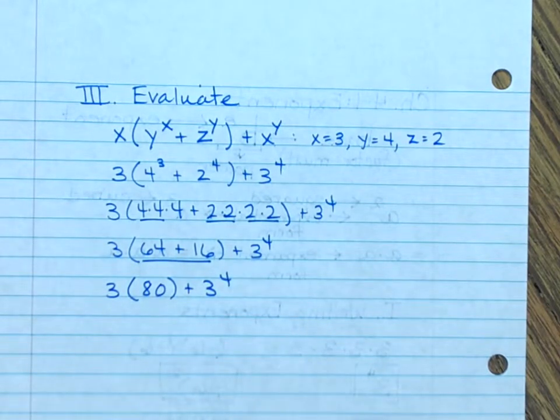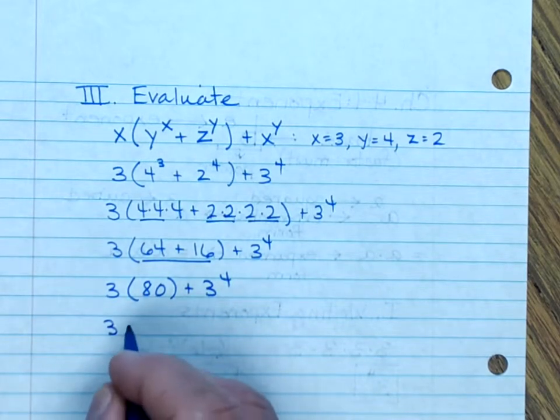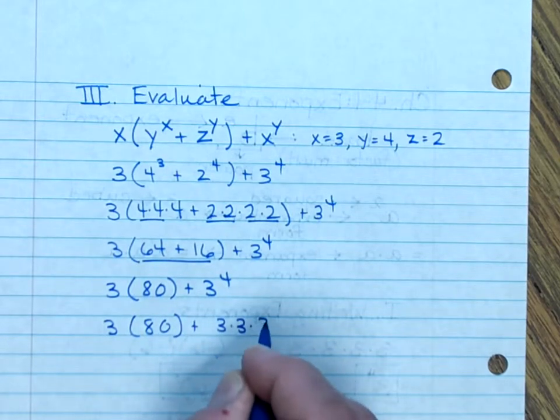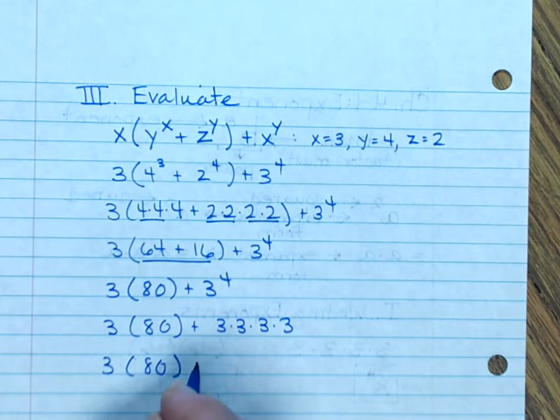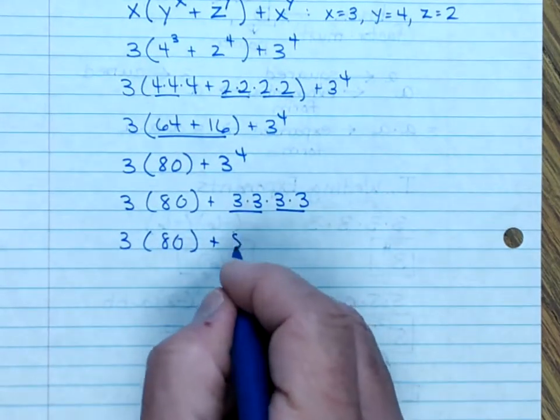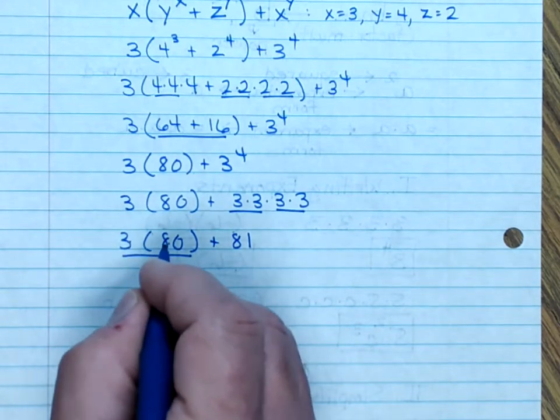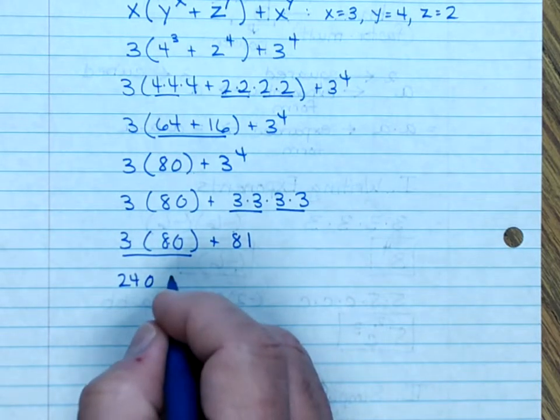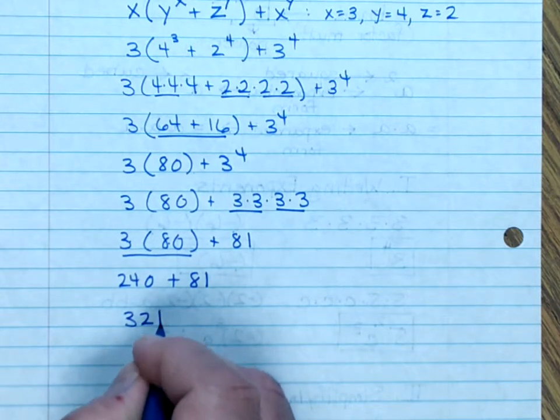Now in order of operations, exponents come before multiplying. So you can't do 3 times 80 yet. You've got to tell me what 3 times 3 times 3 times 3 is. That's 9 times 9. That's 81. Now you can multiply these two. 3 times 8 is 24, and 3 times 0 is 0. Plus 81, and that's 321.